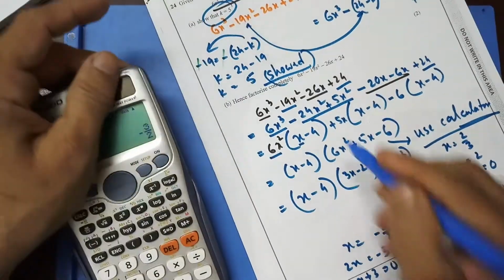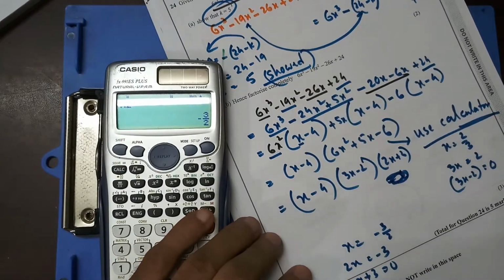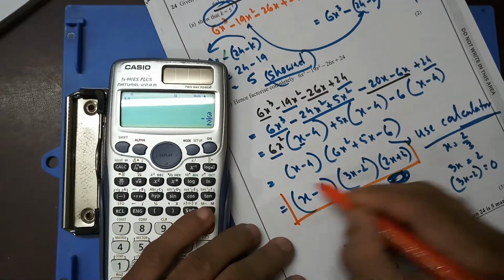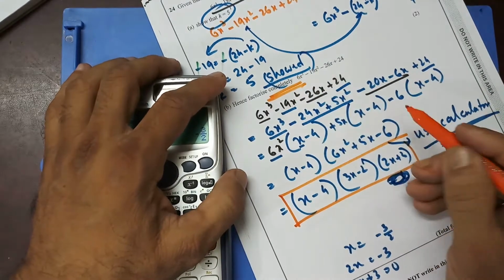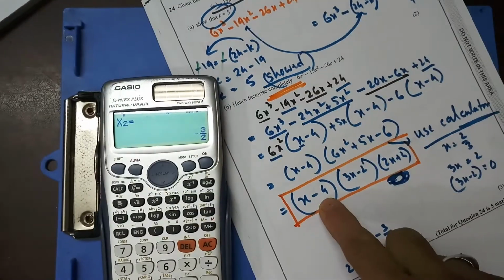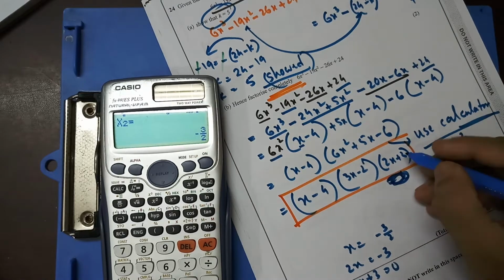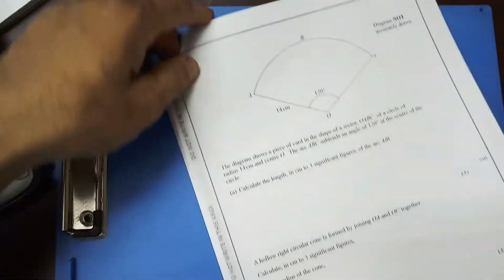Okay, so that's that. Now factorize: not equal to 0, it's factorized. If I put 0, then it's solving. So that's factorize this thing completely. So I have x minus 4, 3x minus 2, 2x plus 3. Okay, so that's done. Now we're going to go for the next one.